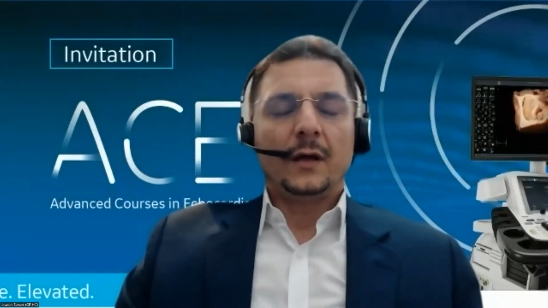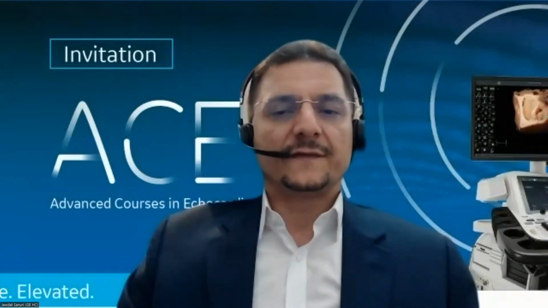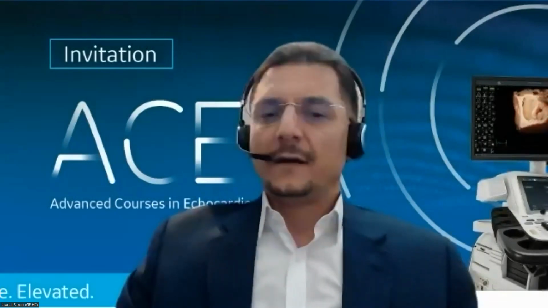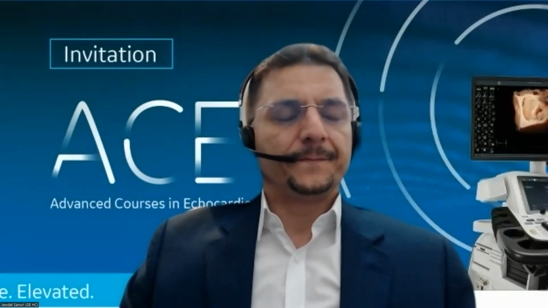Okay, so we'll show you some of the quantification tools. One of these examples is mitral valve quantification. So here we have an assessment of this mitral valve. We just go to valve, and I'll show you how quick and easy it is to do, even in a complex anatomy such as this abnormal valve, Marfan disease, I think this is.